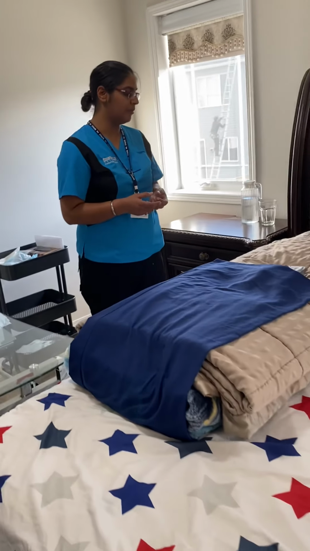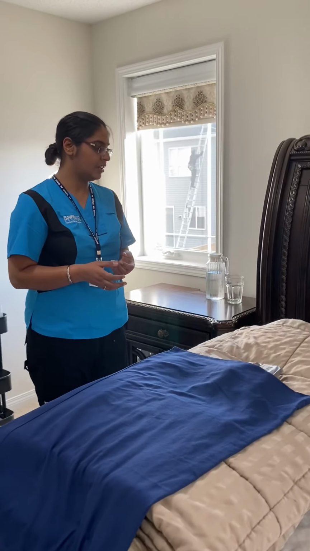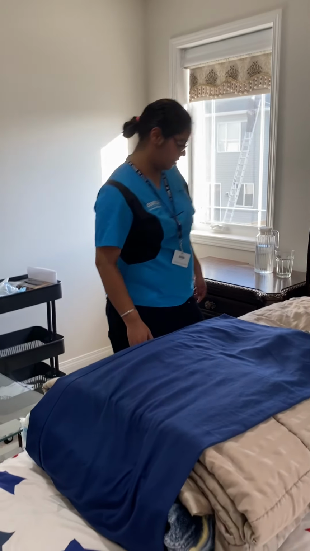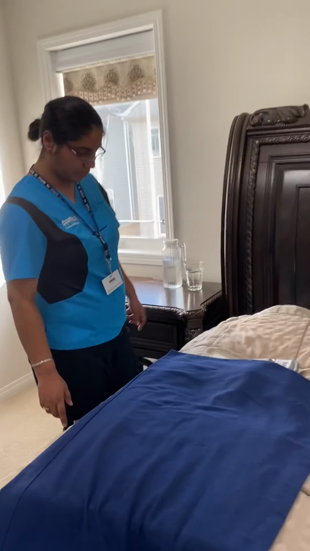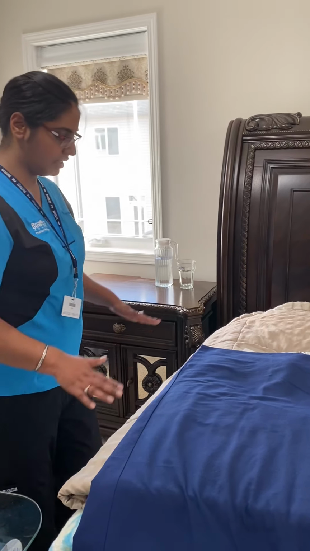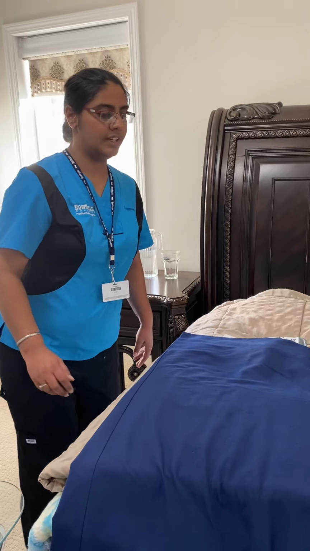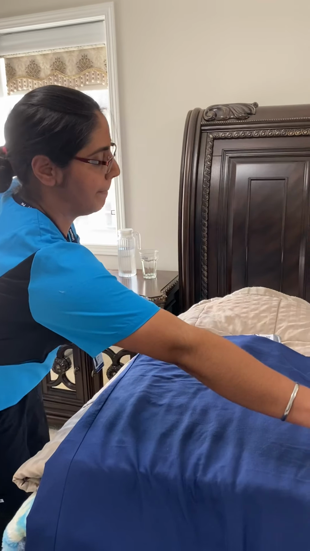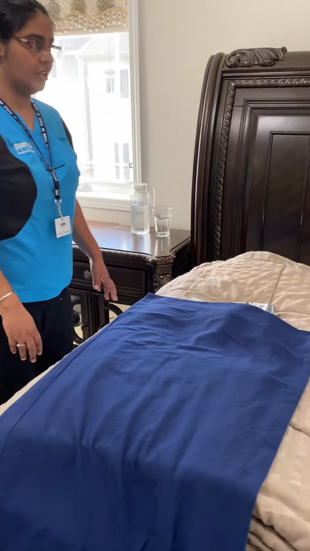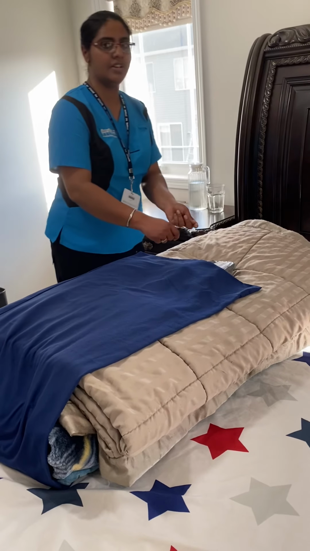If you have any problem, just let us know. I will come back after 30 minutes so that I can see how things are going. Now I'm going to release the brake and put the bed in a comfortable position for the patient, with the railings up and the curtains. And there is a call bell beside you.